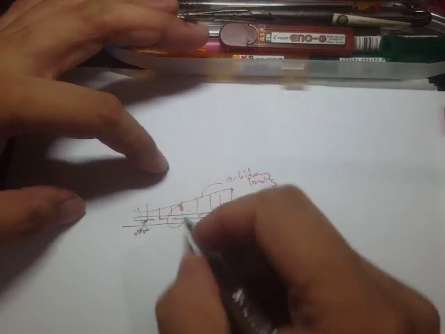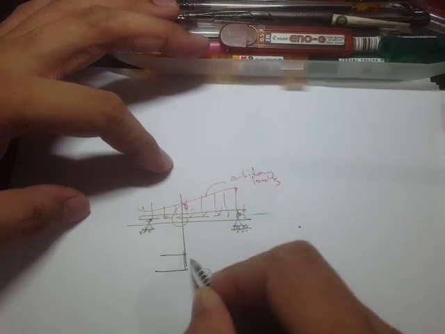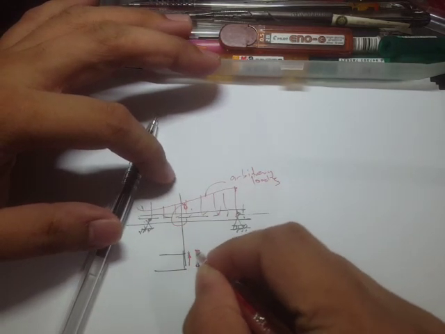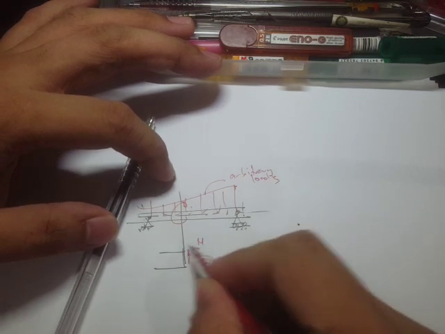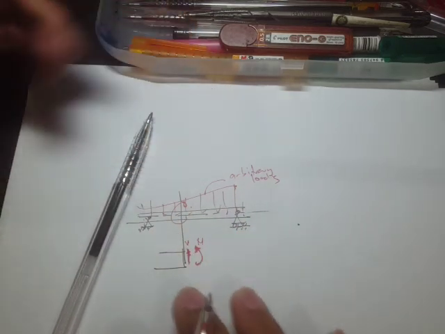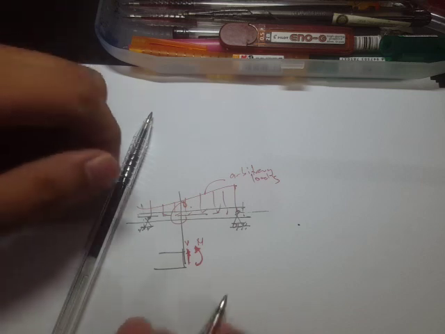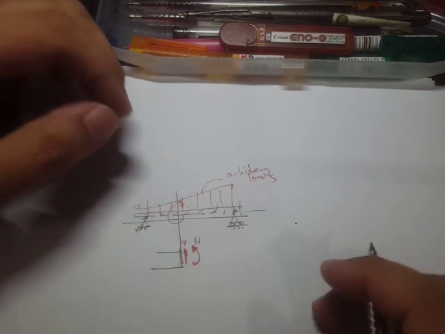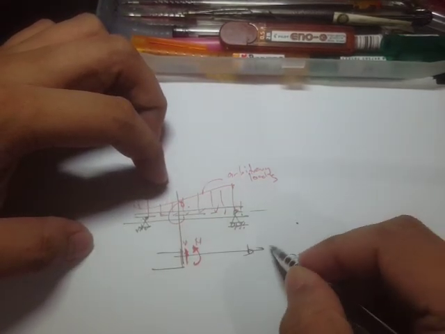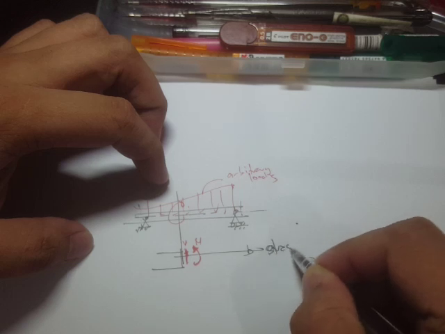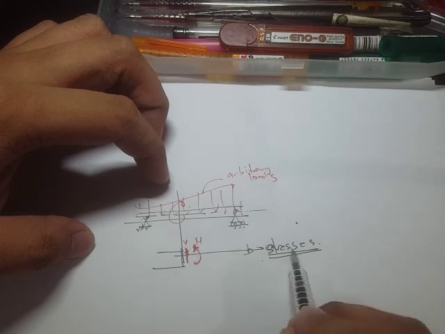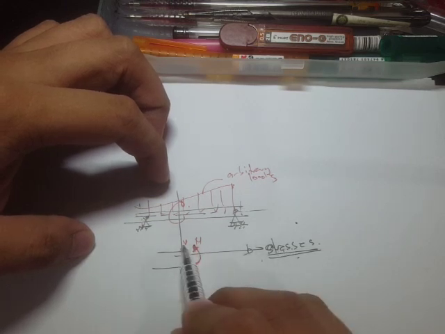Okay, and when we cut a section right here, what we see are internal forces such as the shear force and the bending moment. So because of these internal forces, if we relate them to the geometric properties, such as the moment of inertia, then what we get are stresses. One stress is flexural stress relating to moment, and another stress is about the shear.